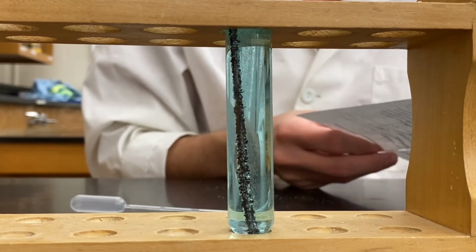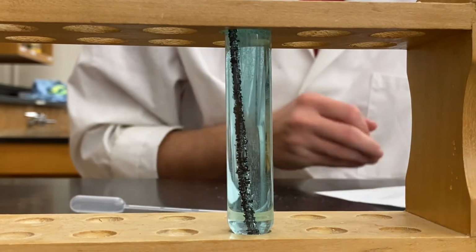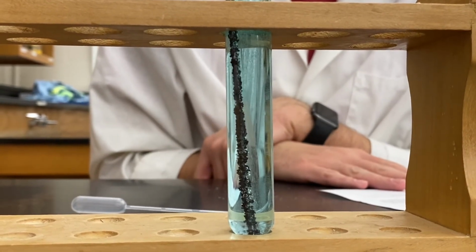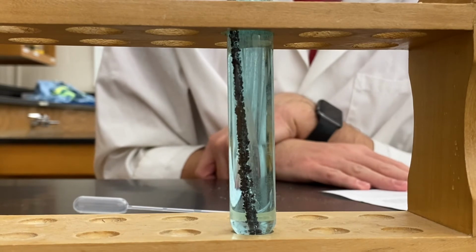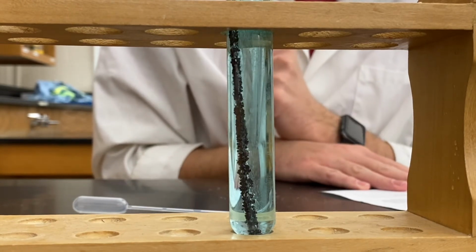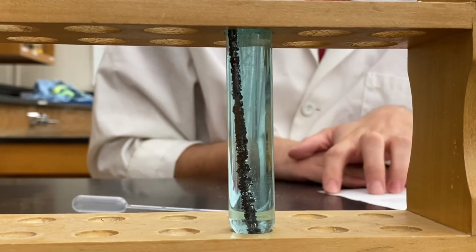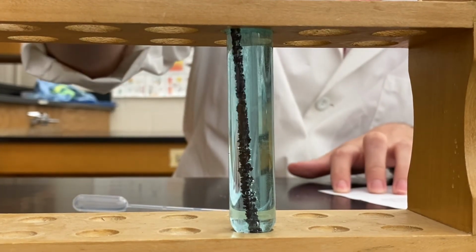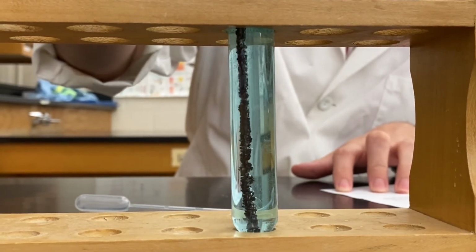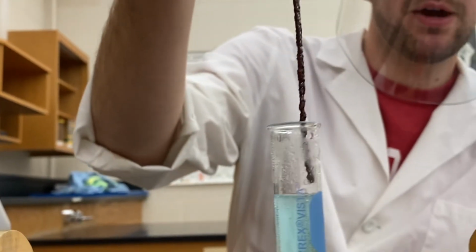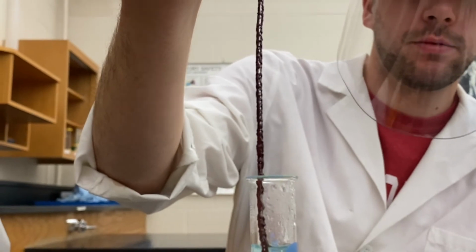In this reaction we started with the copper 2 chloride and the water in the solution, and then I added the aluminum wire, and the products here are copper and aluminum chloride. And so I'm going to pull the strip out just to show you the copper a little bit better. You can see the copper atoms forming on the wire.